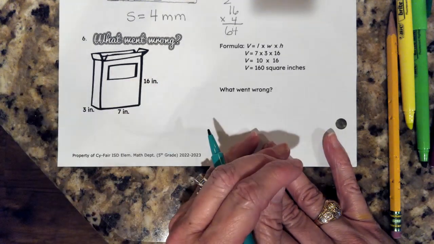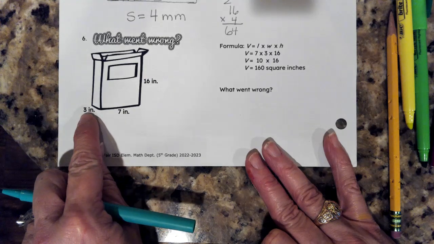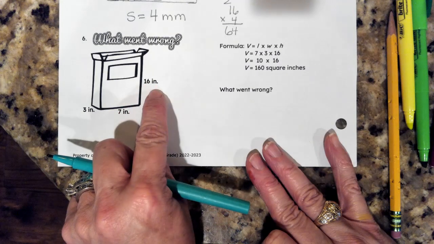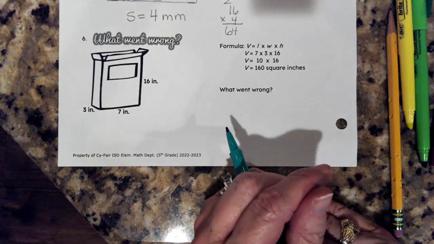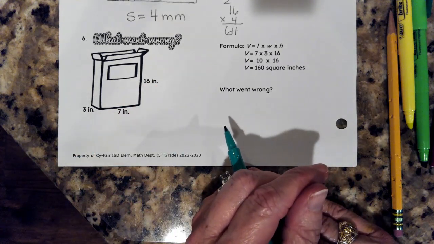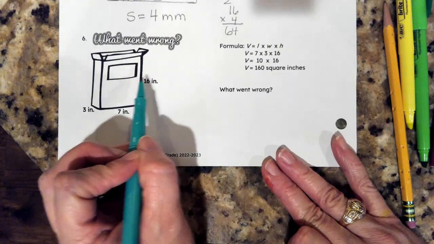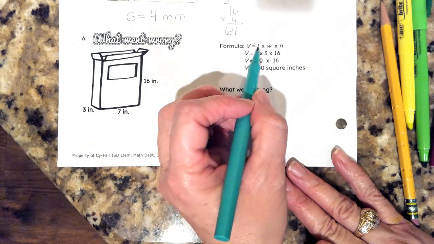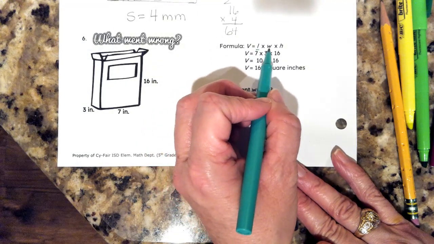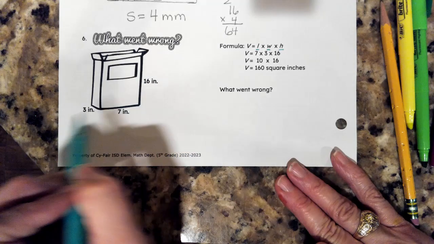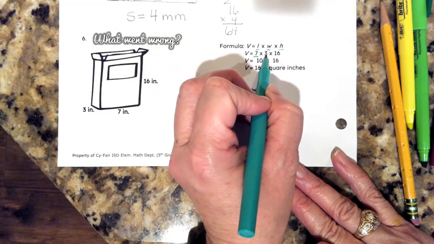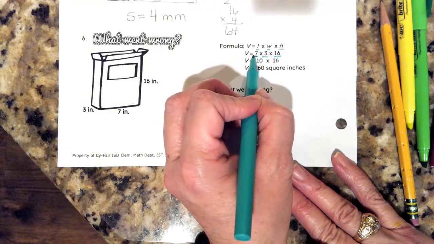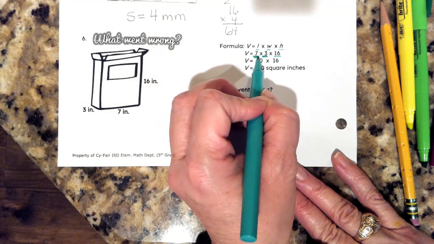I'm going to look at these measurements and think to myself, well, 3 groups of 7 is 21, and 21 times 16 is quite a bit there that I'm looking at. So I'm going to go over here and look at my formula. And I see that they started with length times width times height. And then it looks like they plugged in the pieces as needed. But then I see 7 times 3.